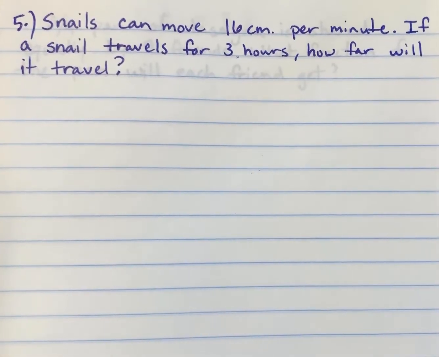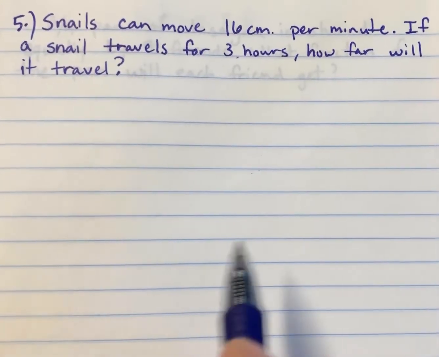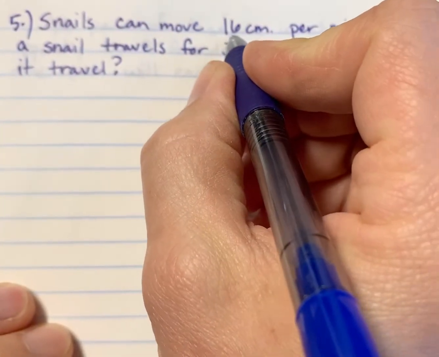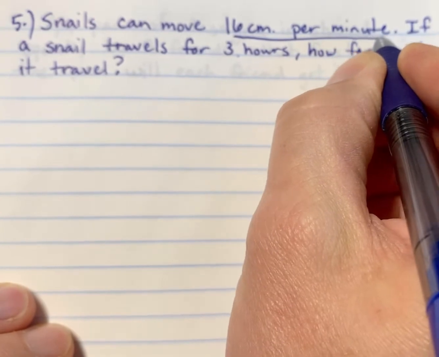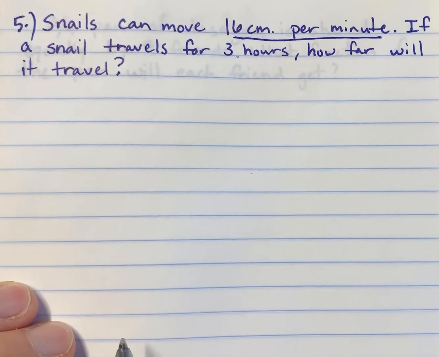All right, number 5, snails. Snails can move 16 centimeters per minute. As I'm reading a word problem, I'm always thinking in my mind what's going on, and I see here that they just told me that snails are moving 16 centimeters per minute, and that should pop into your mind right away that that is a ratio or a rate.